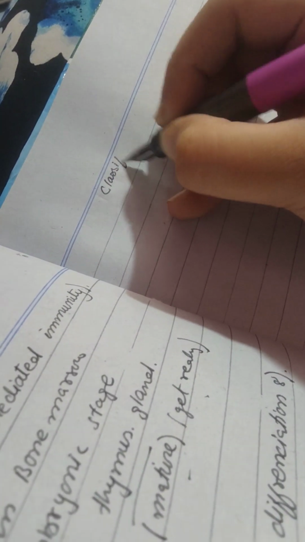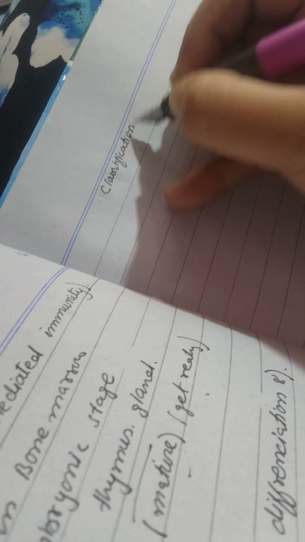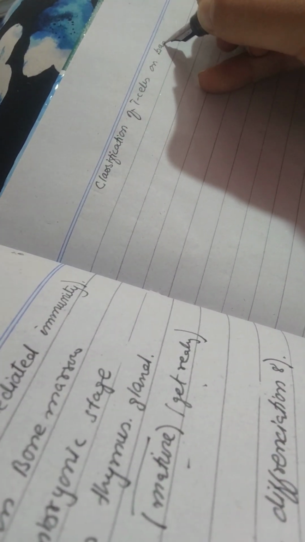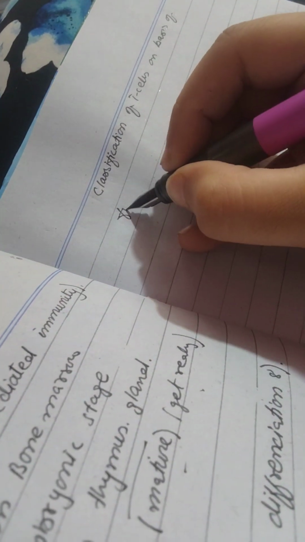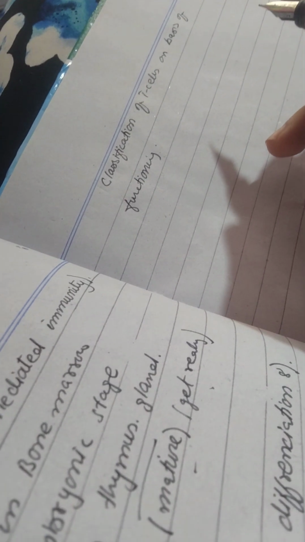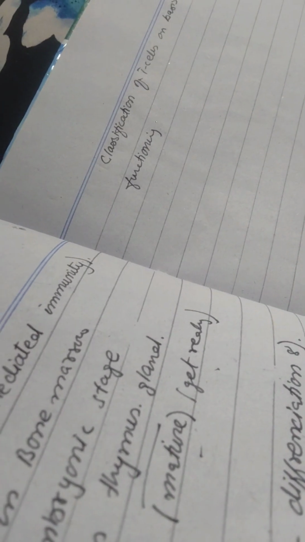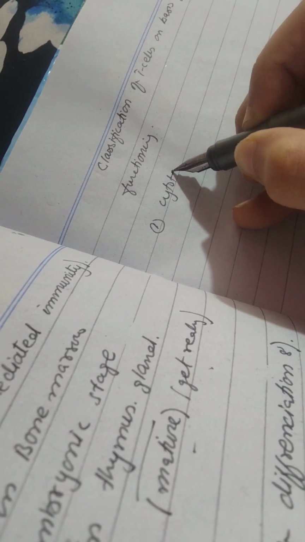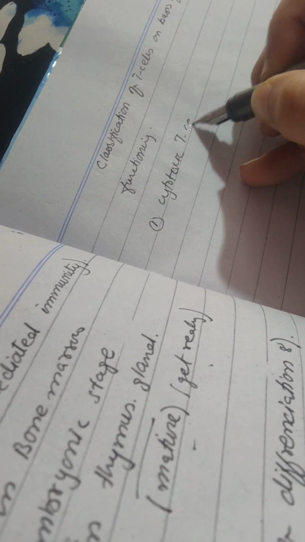Classification of T cells on the basis of functioning, right? First of all, we have cytotoxic T cells.